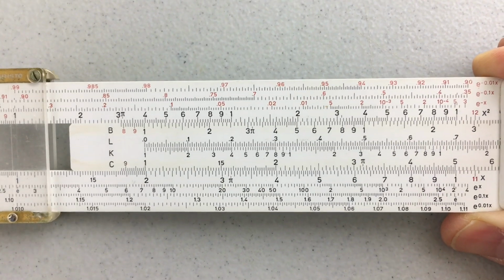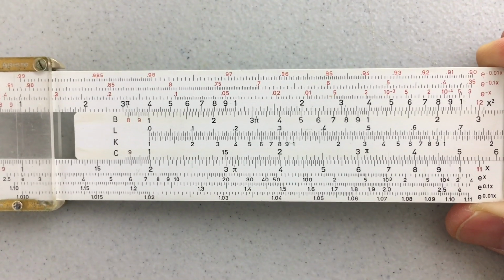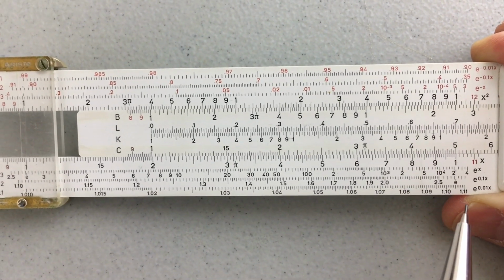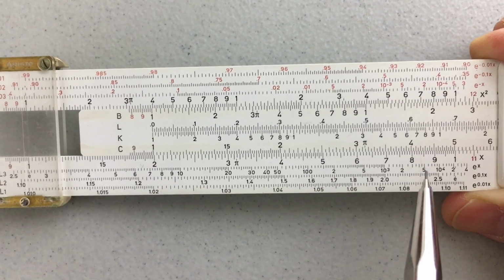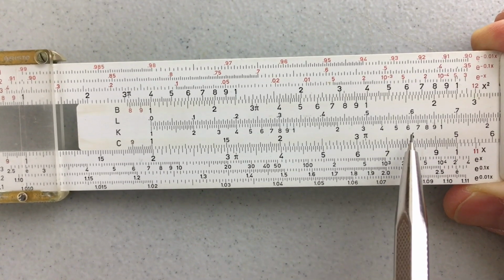Now, doing the problem in reverse, that is to say, doing its dual or its inverse, would be the problem of division. So I want to subtract 4 units from 8 units.